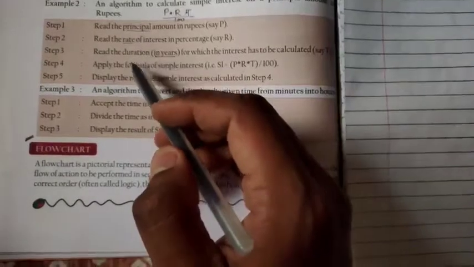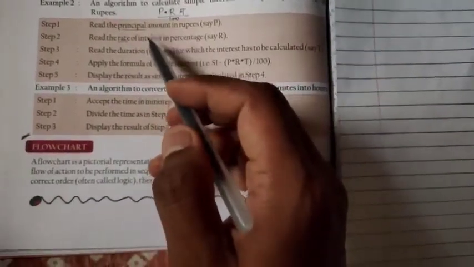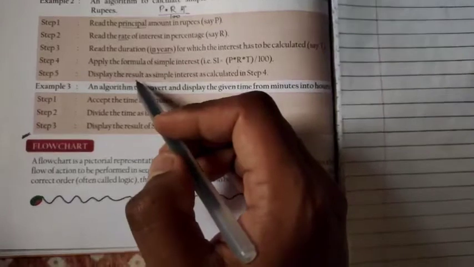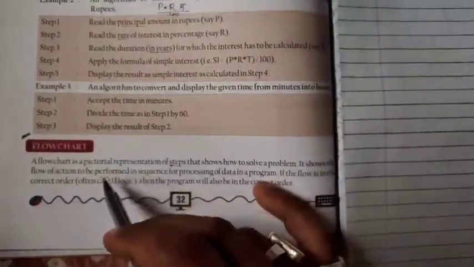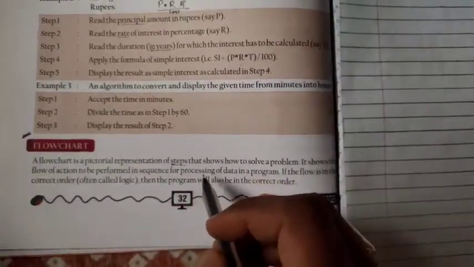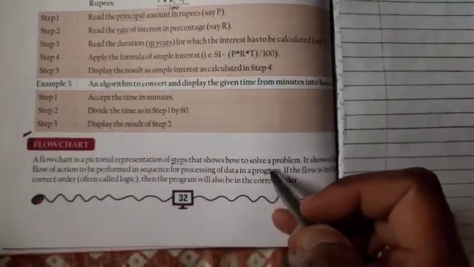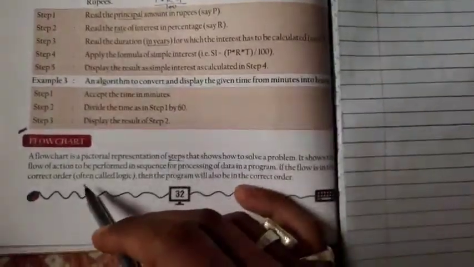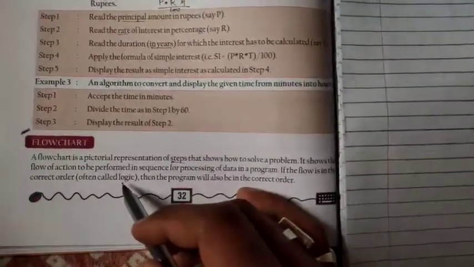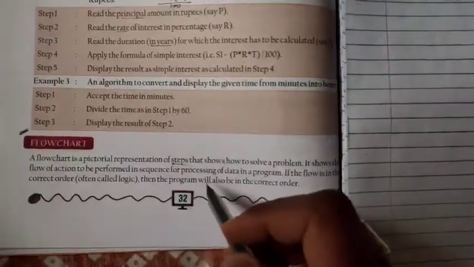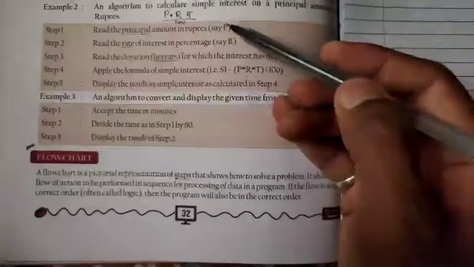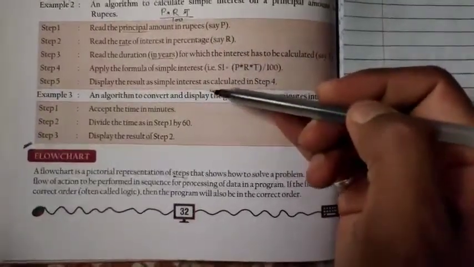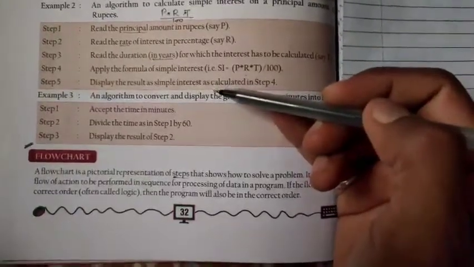Like here in that algorithm, the sequence is there. In this sequence we have to work. The same sequence of problem solving order should be displayed in a picture form to be performed in sequence for processing of data in a program. If the flow is in correct order, that is often called logic. If the logic is correct, then our program will also be in correct order.